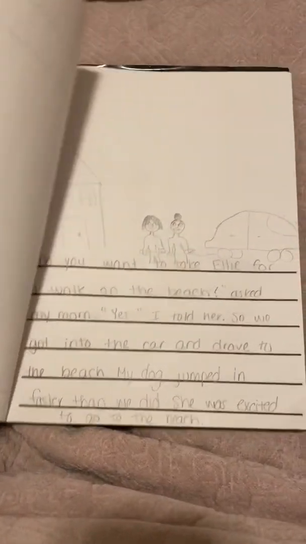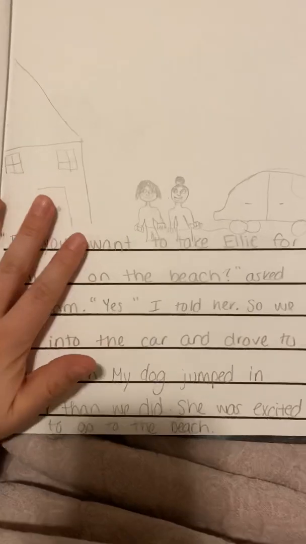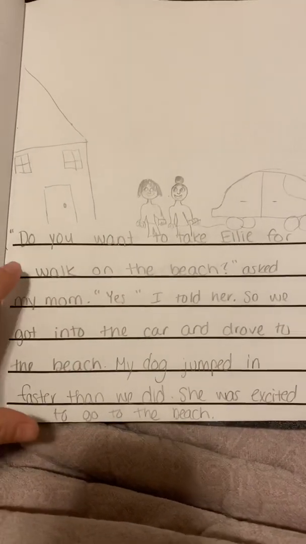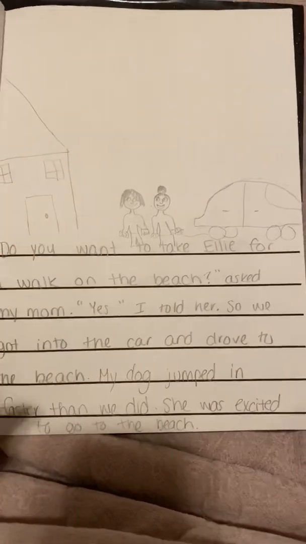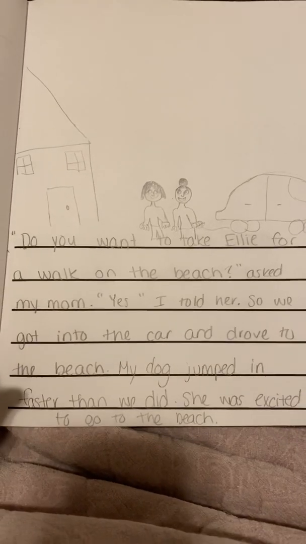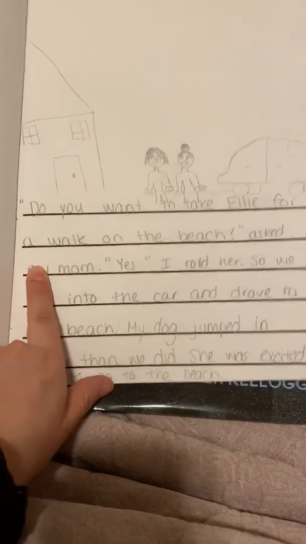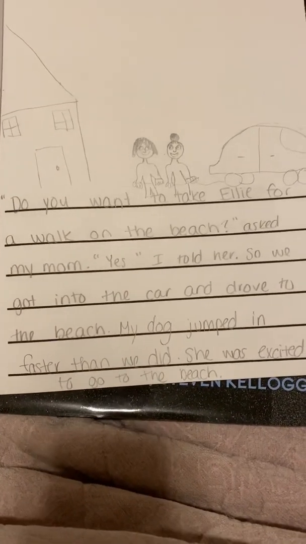So I want to go first and look at this first picture. We need to make sure that our words and our pictures match. I said, at the beginning of this book, my mom asked me if I wanted to take Ellie for a walk.